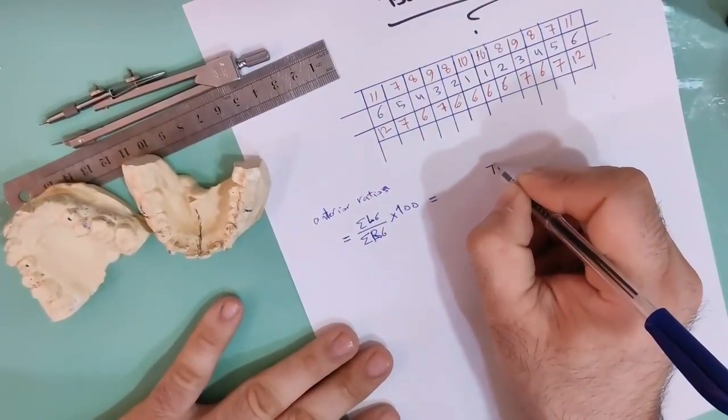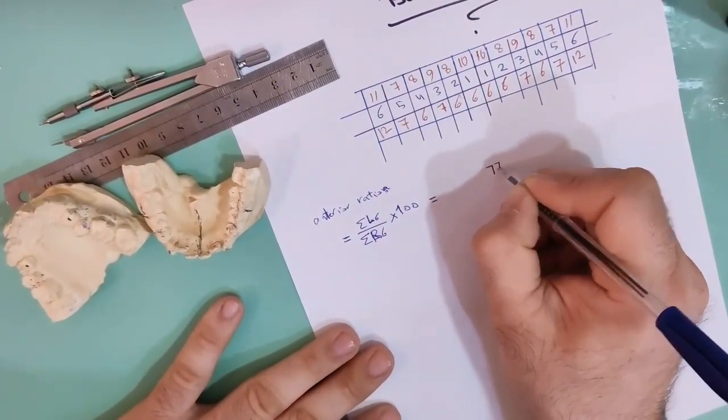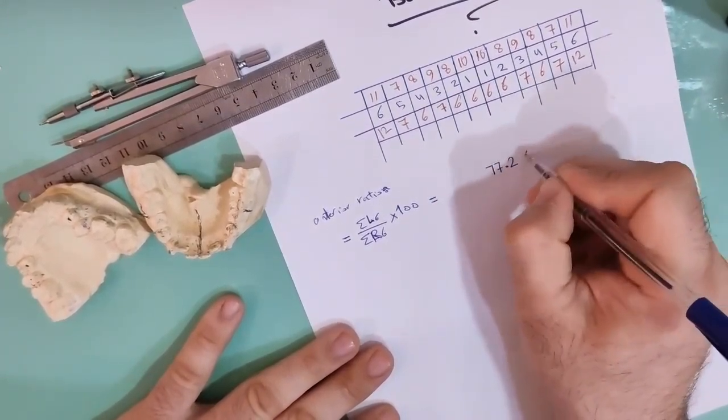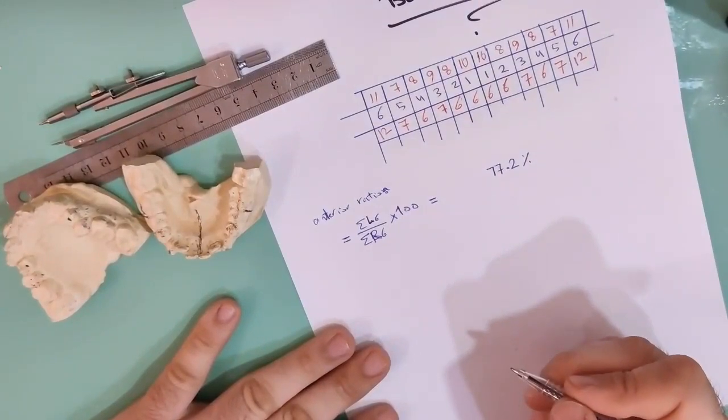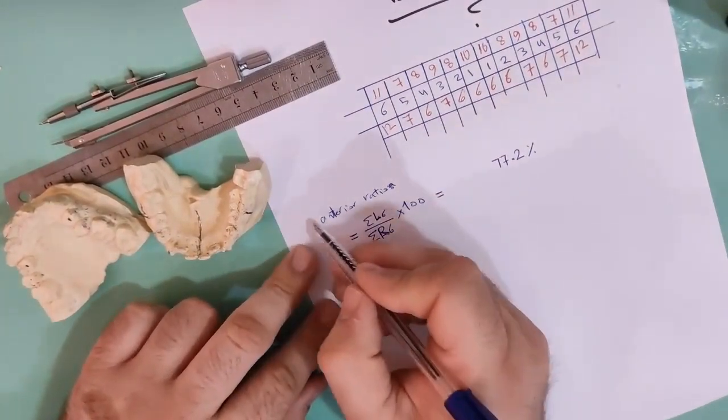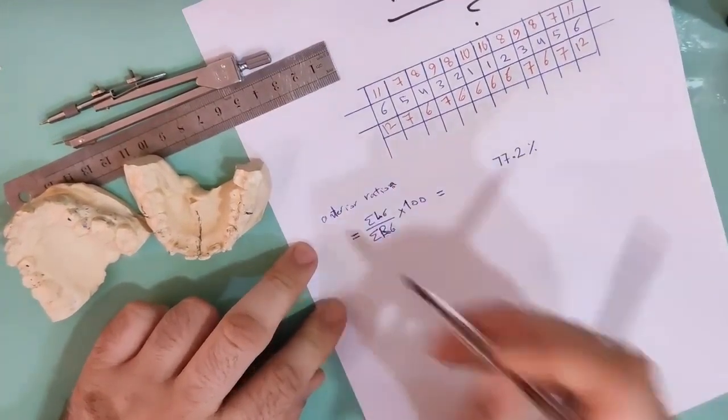For the normal, it must be 77.2%. So this is for the anterior ratio.